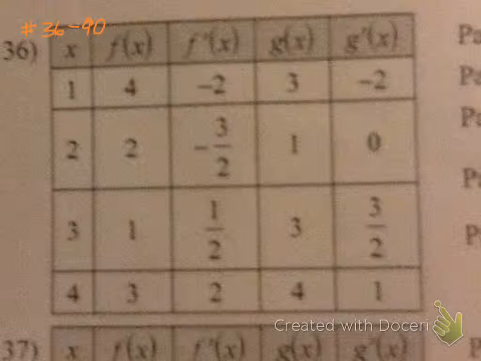And here at the top, you have x when x is 1, 2, 3, or 4. You have your f of x when x is 1 is 4, f of x when x is 2 is 2, f of x when x is 3 is 1, f of x when x is 4 is 3, so forth and so on. You have the same thing for the derivative of f, g of x, and then the derivative of g of x. All right, so basically you're reading a table.